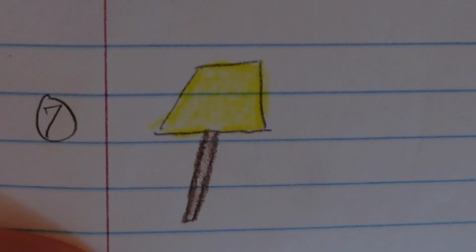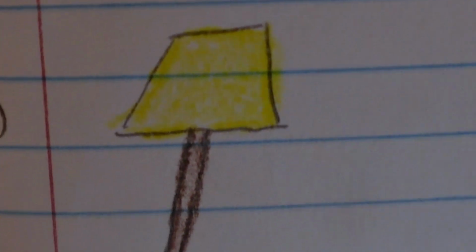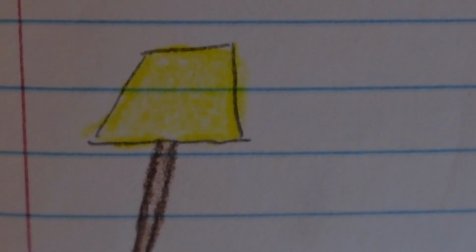This one is a lamp. It's probably one of my stronger drawings. Let's admire it. This is one of my stronger drawings, everybody.